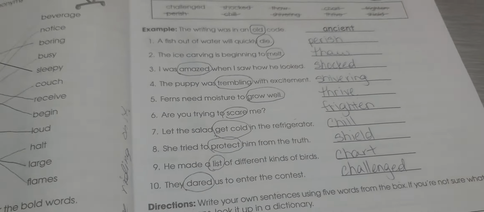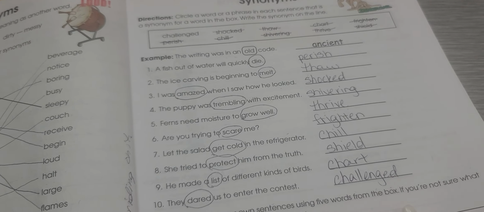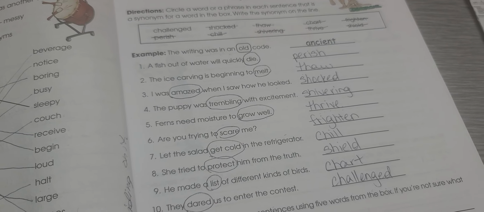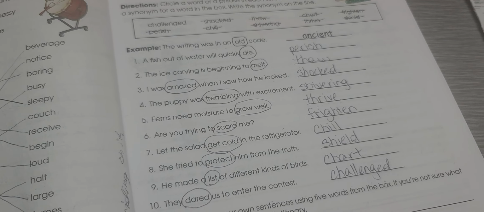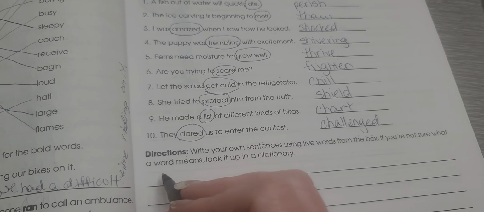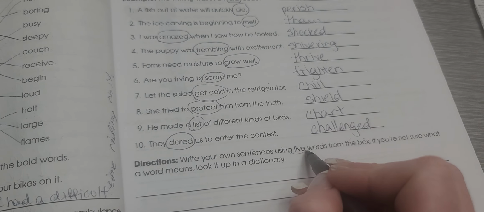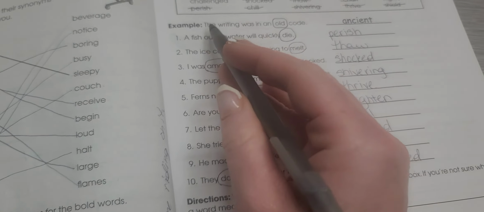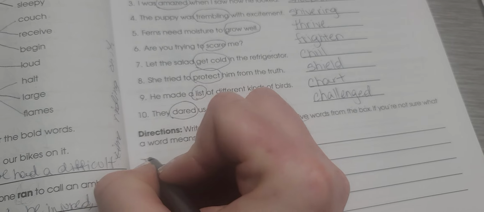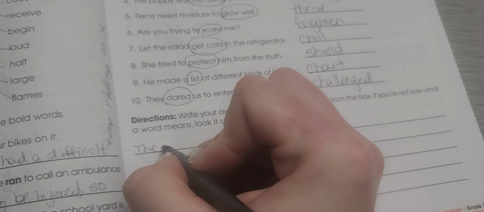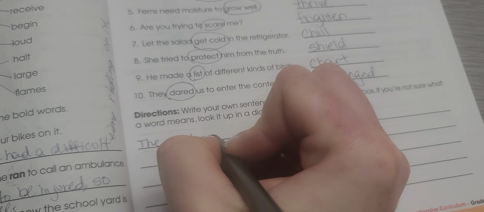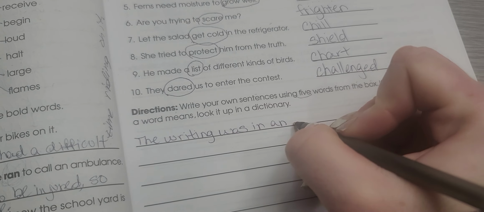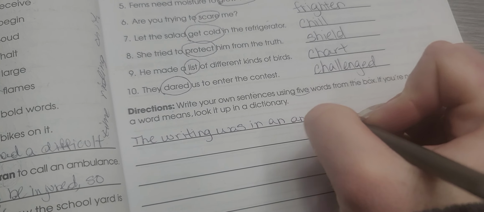So I think I'm going to write down the sentences that we have already made, and then I'll share those with you. If you want to use different sentences, go ahead. So we are supposed to do this for 5 words. So I'm going to try to do 5 sentences here. And my first one is going to be the writing was in an ancient code.